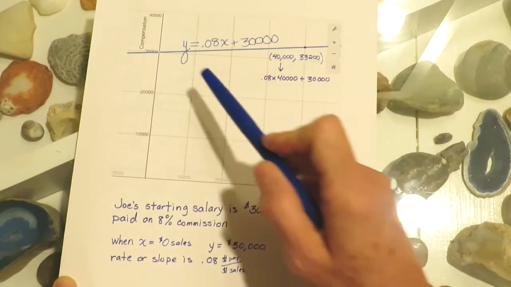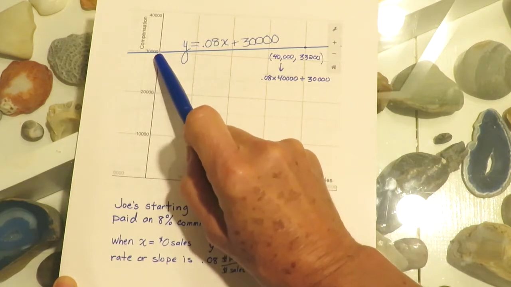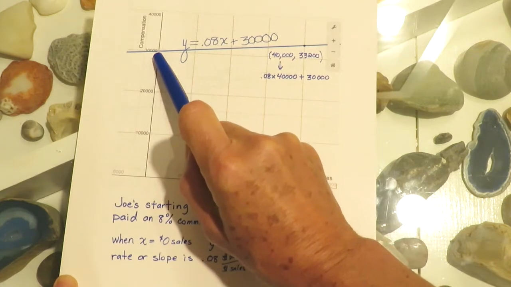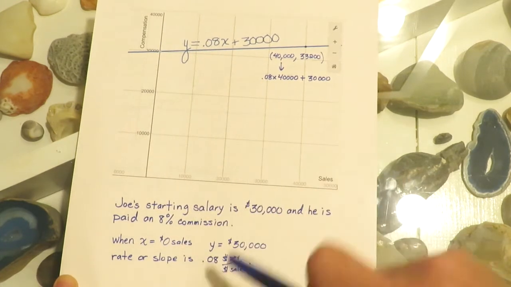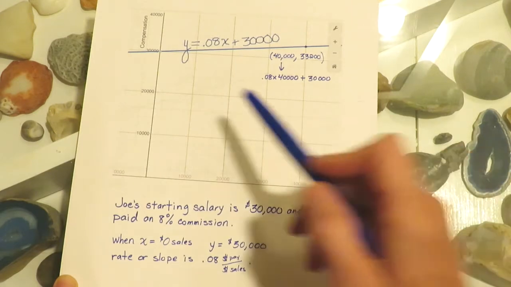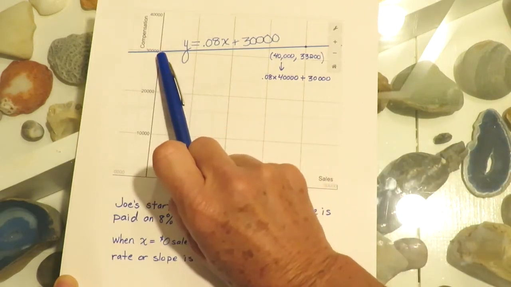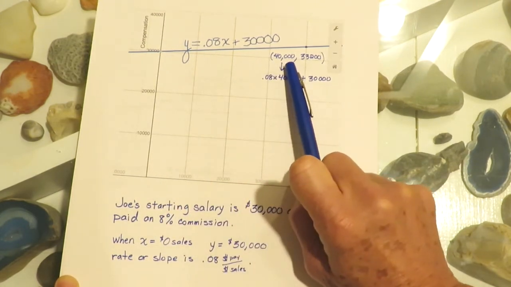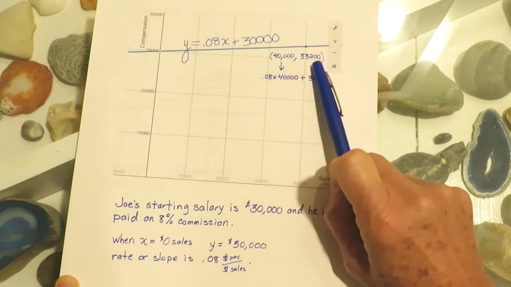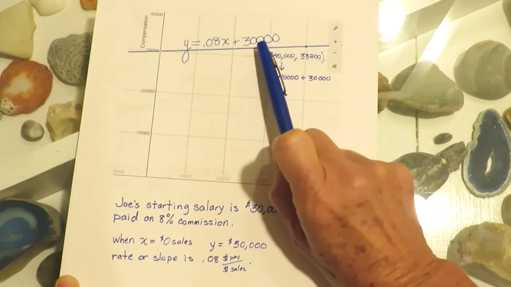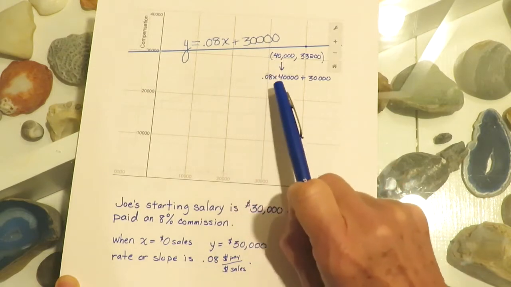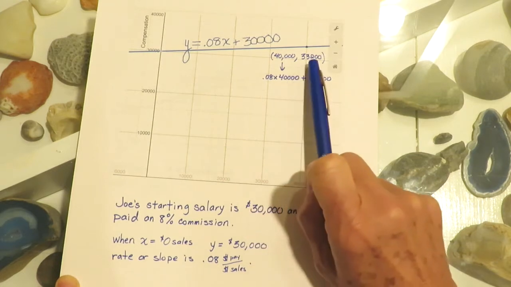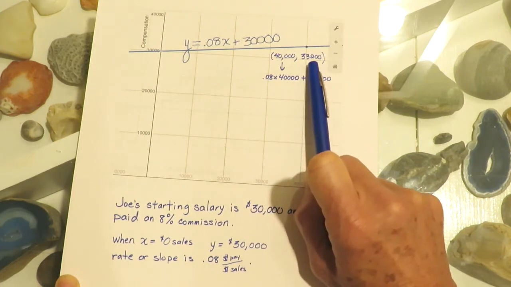And in this case, it makes really good sense. If he sells nothing, his base salary is $30,000. That's his starting point. And then every time he sells $1, he gets 8 cents of that $1. It makes a little more sense in this case to talk about him selling thousands of dollars. And so if he sold $40,000 worth of his company's product, his overall compensation would be the beginning amount of $30,000 plus 8% commission on the $40,000. And that would give us $33,200.